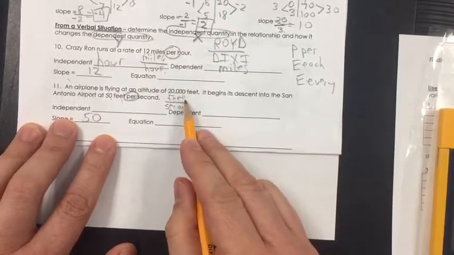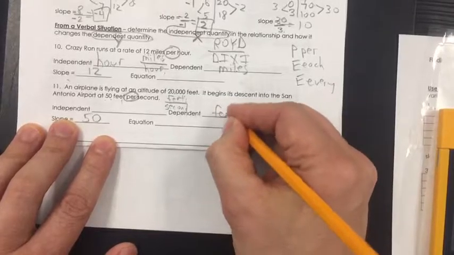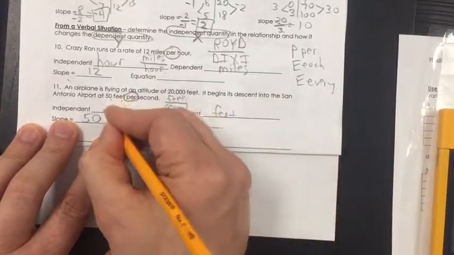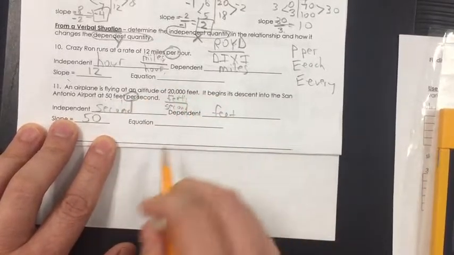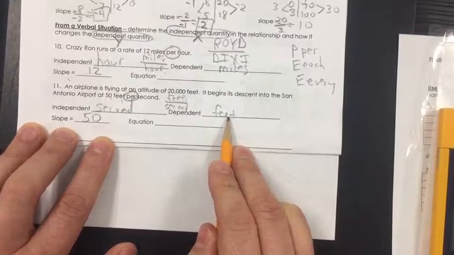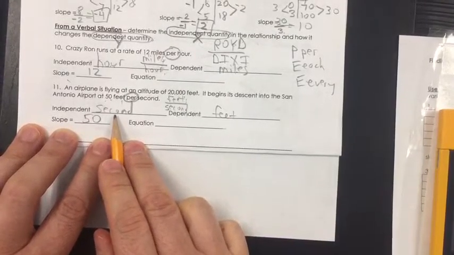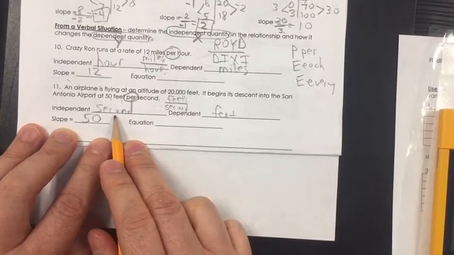This one, feet per second. The feet is my dependent. The seconds is my independent. You could read the dependent statement as the number of feet the airplane has flown depends on how many seconds it's been flying. Okay? Now that we have that, let's go into the equation.